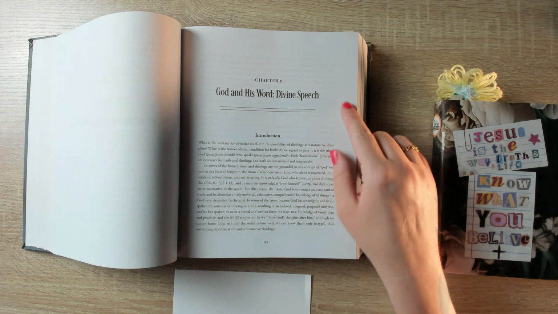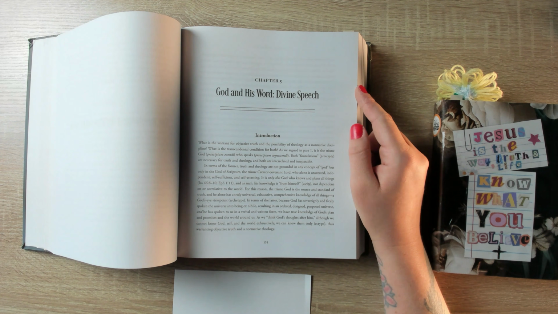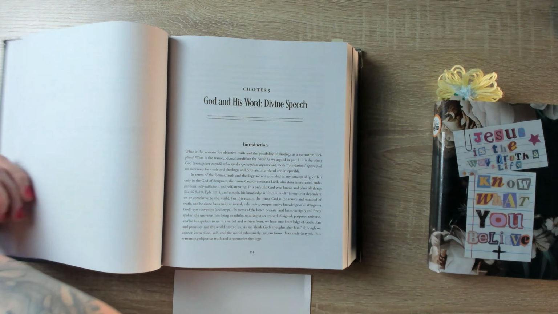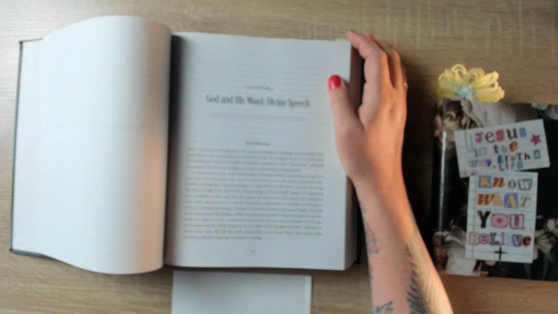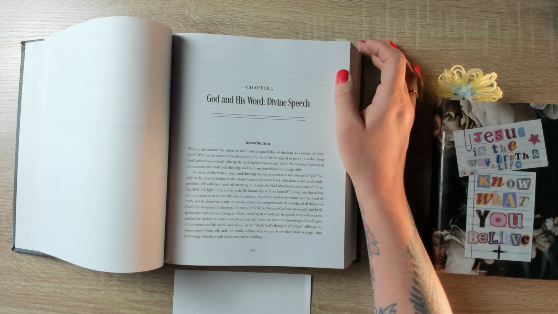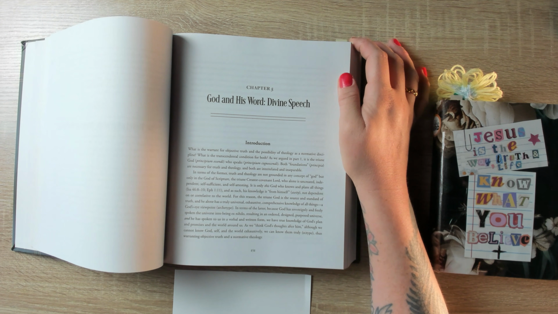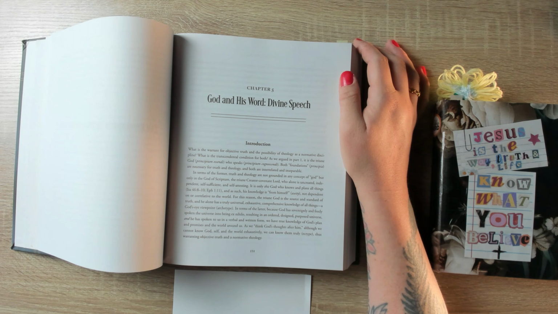And so I will give you guys an update after I've read through Stephen Wellum's systematic theology on this section. And I'm not sure if I will give you an update after each systematic theology book I read from. There are quite a few, so I'll probably lump a few together. But I just wanted to show you guys kind of what I am doing.